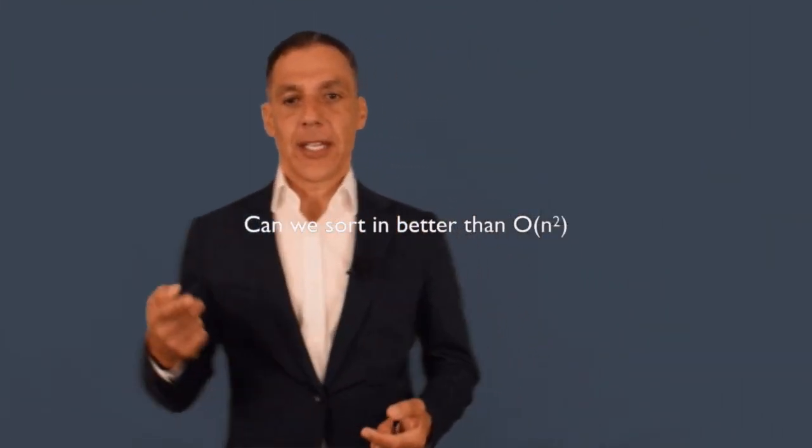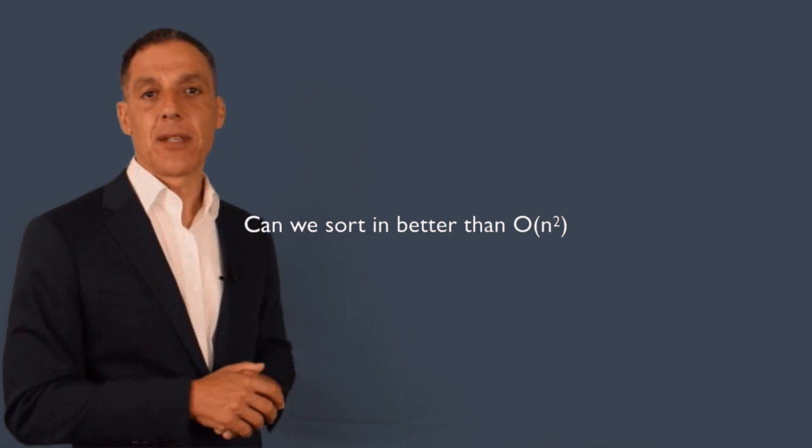At this point, we've seen two sorting algorithms, selection sort and insertion sort. They're both big O of n squared. Slightly different best case scenarios, but they're both, in the worst case, big O of n squared. So here's a question for us: can we sort in better time than O of n squared?